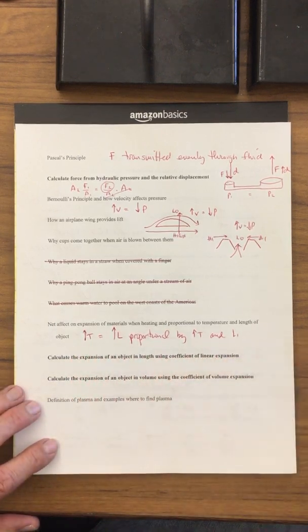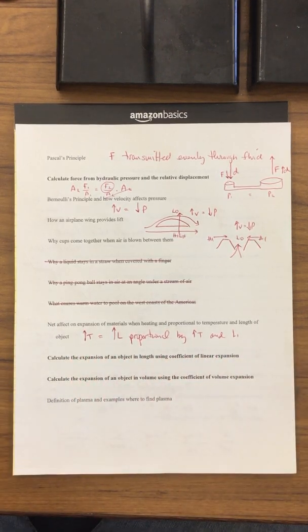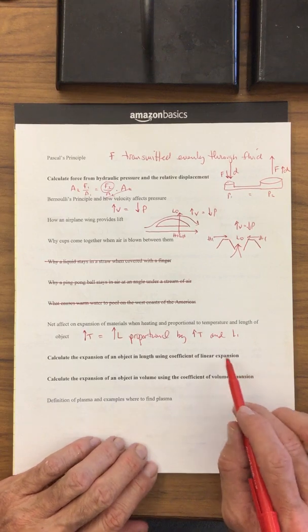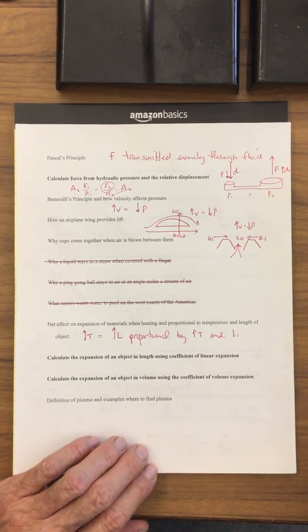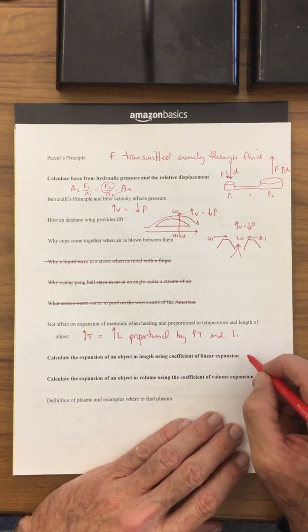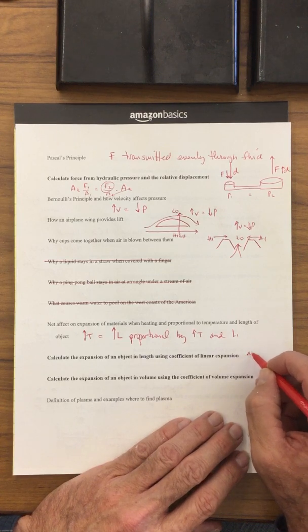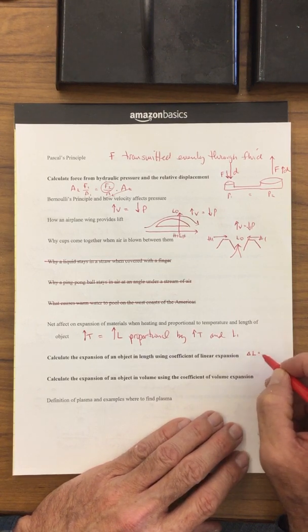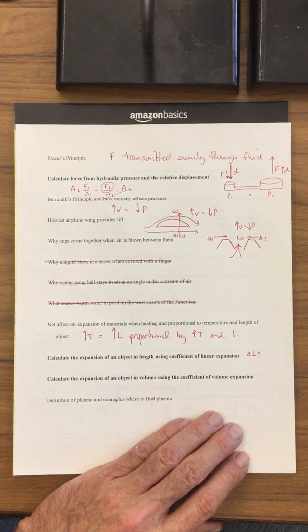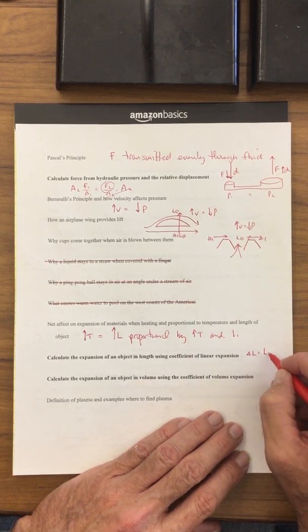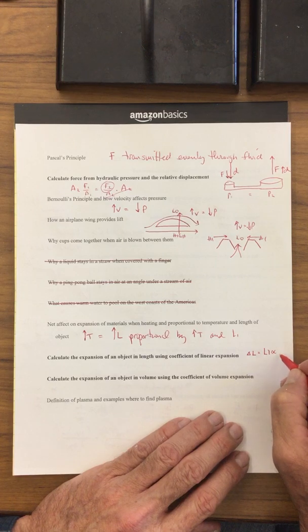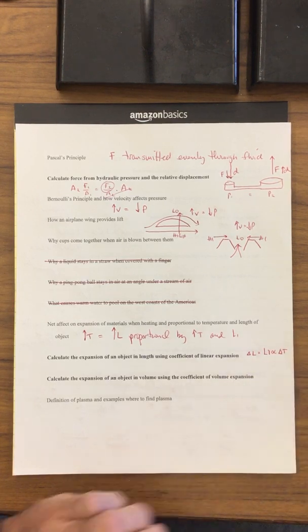You can have two formulas, one involving linear expansion, the one involving volume expansion. Again, we did the rearranging of these. The change in length is going to be equal to the original length times the coefficient of the solid times the change in temperature.